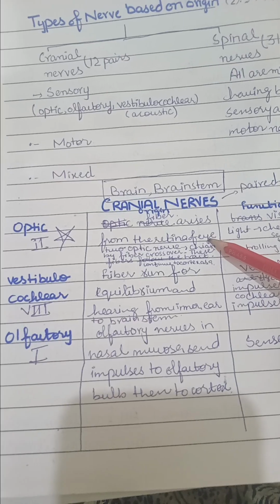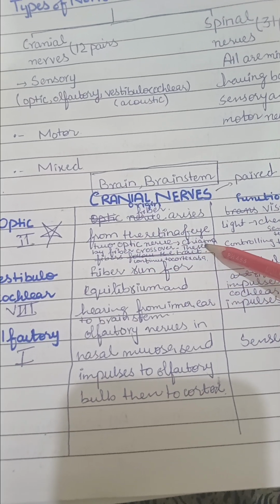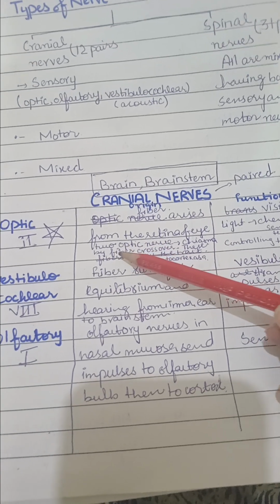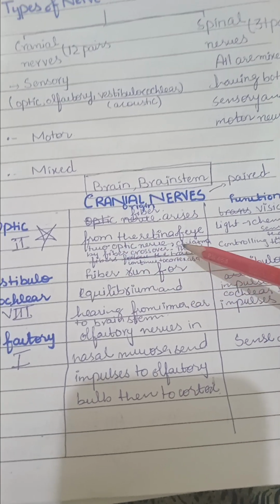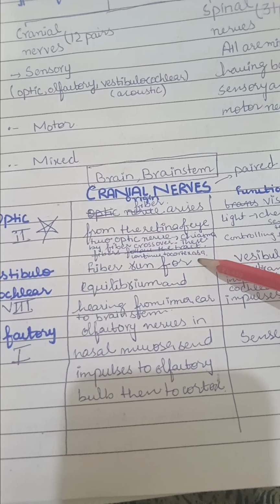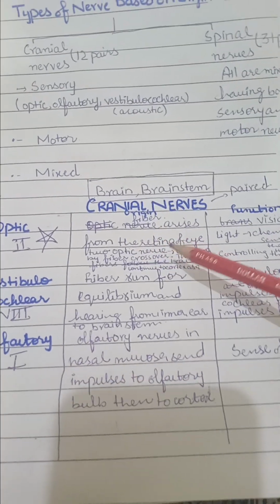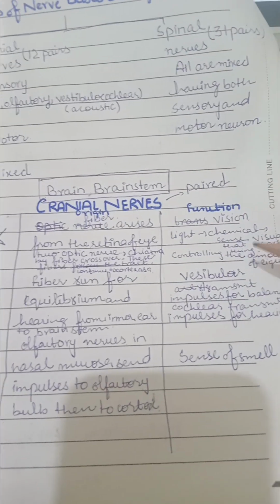Each fiber is arising from the retina of the eye, where two optic fibers form the optic chiasma by crossing over each other, and their fibers follow the tract and continue to the cortex. So this is the whole pathway which the optic fiber is following. And what is the function of optic fiber?